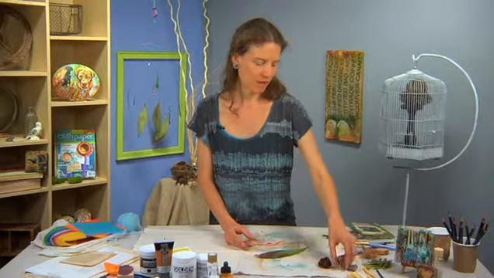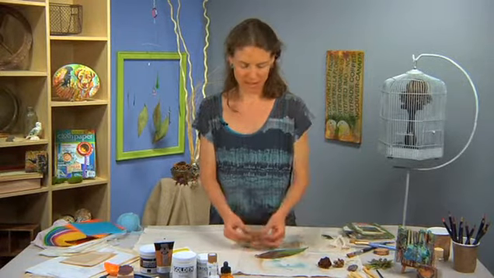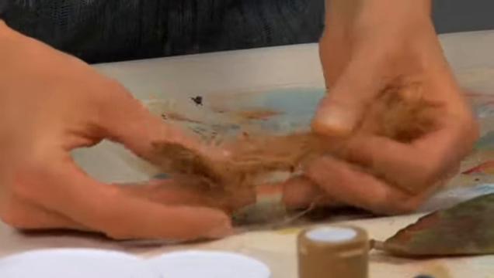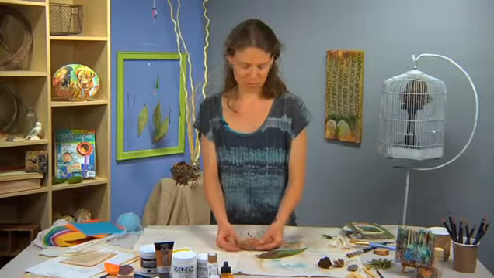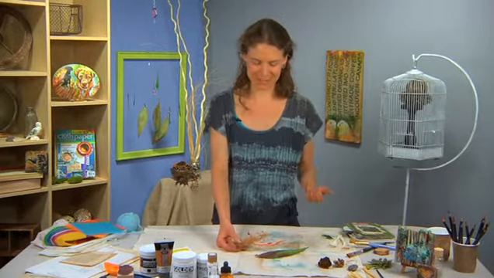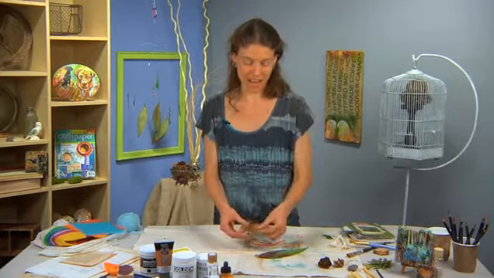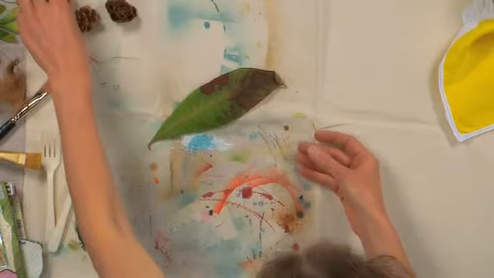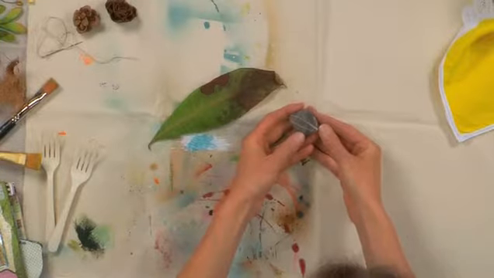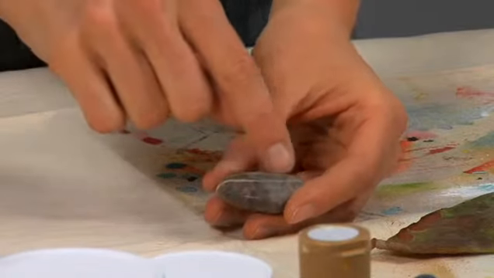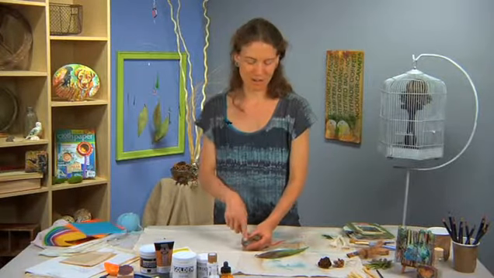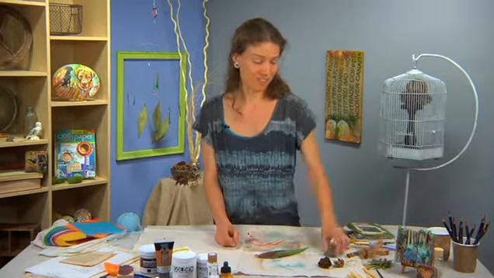There's also things like this cocoa fiber from a palm tree that can be used instead of stitches or instead of fabric, and it ends up being the line work in the art. In the same way, this rock that has these lines going through it can almost mimic the line work in a drawing, but you're using a natural material.